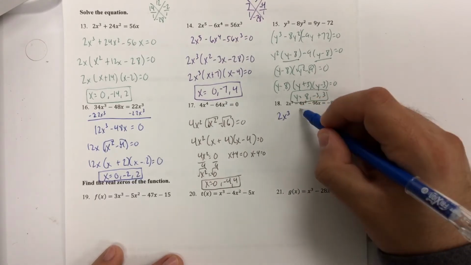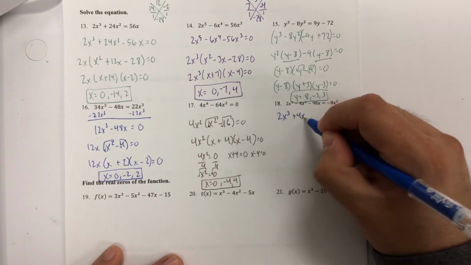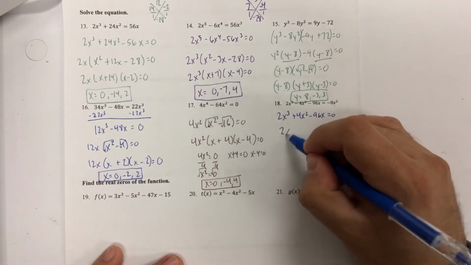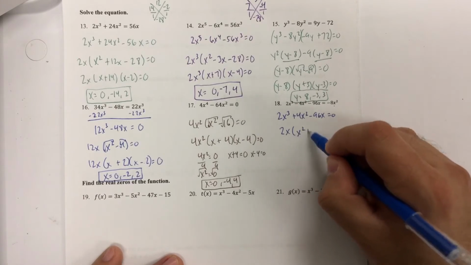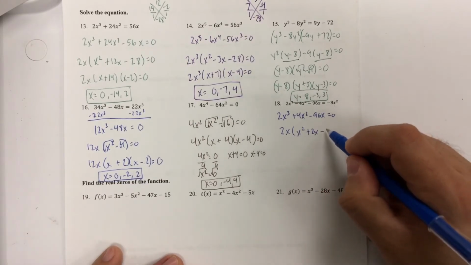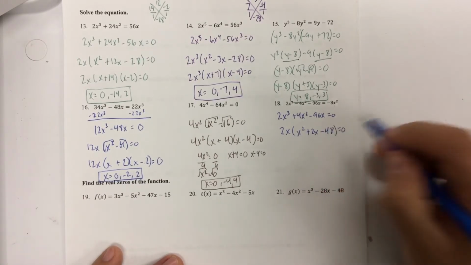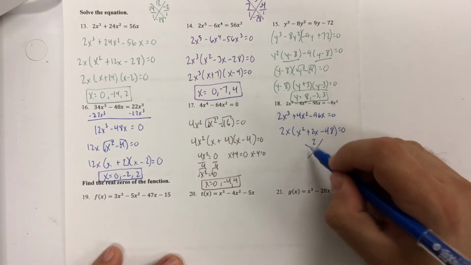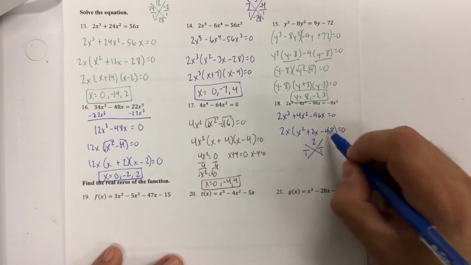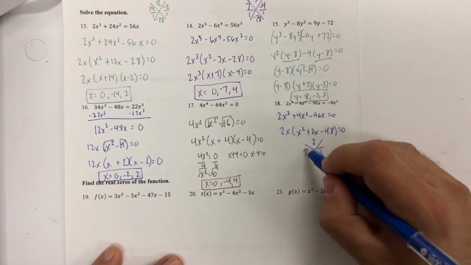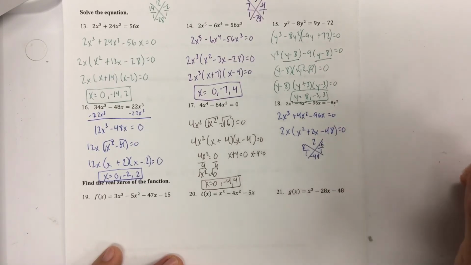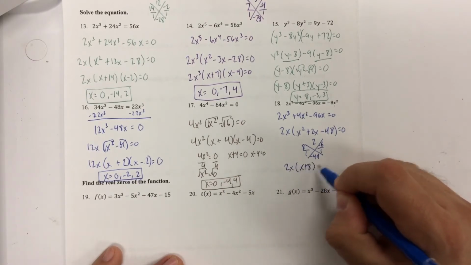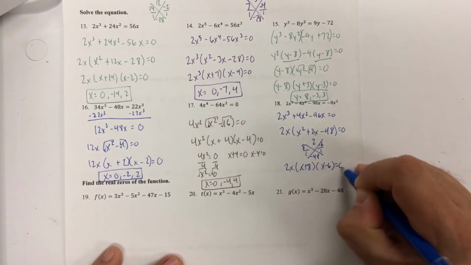I'm gonna add 8x squared to negative, that's gonna be positive 4x squared. And then we can factor out the GCF, they're all divisible by 2x, so that's gonna be x squared plus 2x minus 48. X method, 2, a is 1, 1 times negative 48 is negative 48. That's gonna be 8 and 6, with 6 being negative. So we have 2x, x plus 8, x minus 6 is equal to 0.